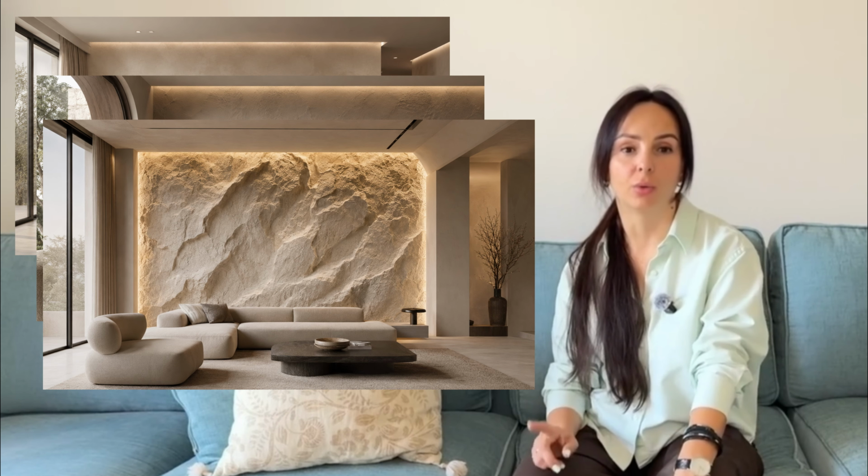The next option is decorative plaster. It can be smooth, textured, or even 3-dimensional, with a rock effect. Coatings like microcement are also popular now. They give a sense of depth and naturalness, which is already at the level of a designer interior.